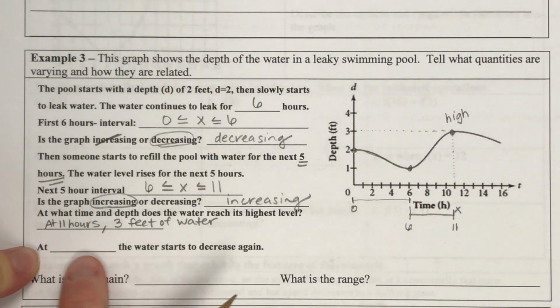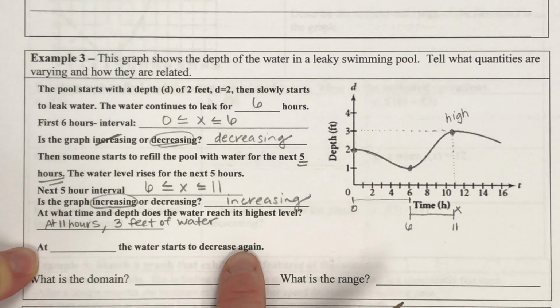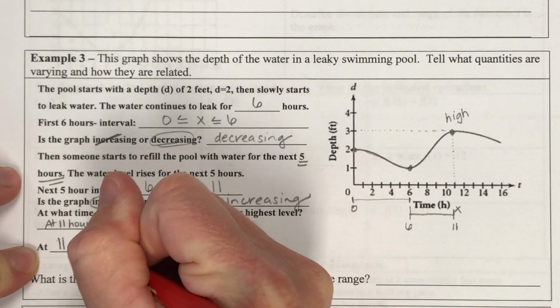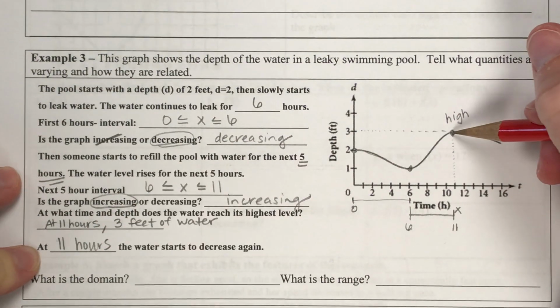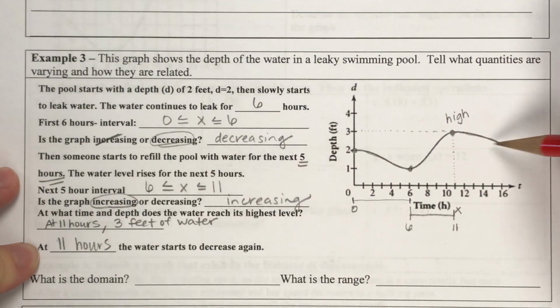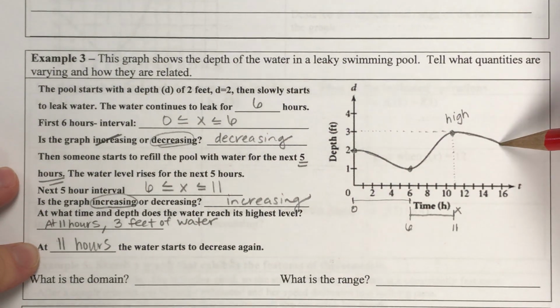And then it says at blank, the water starts to decrease again, and I would say at 11 hours, because that's where it then starts to decrease again. Not as much as before, but it's still going down.